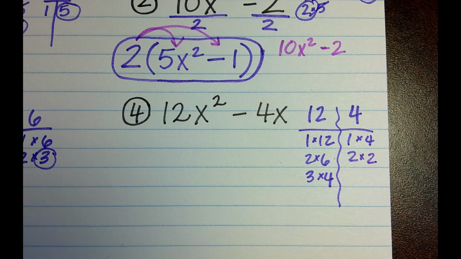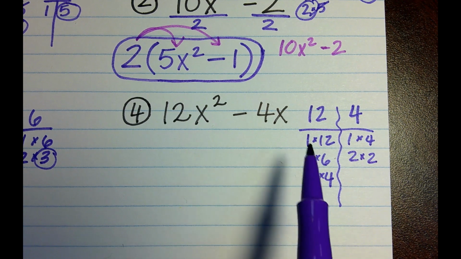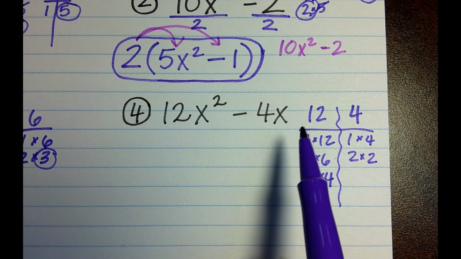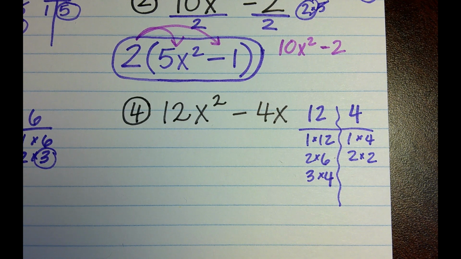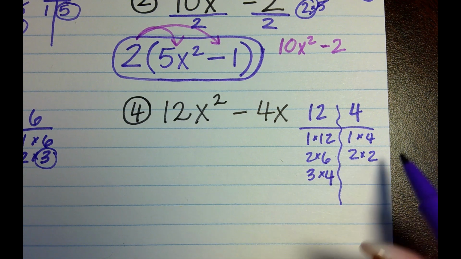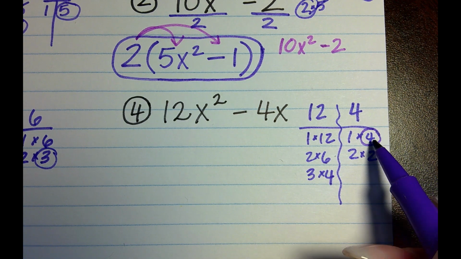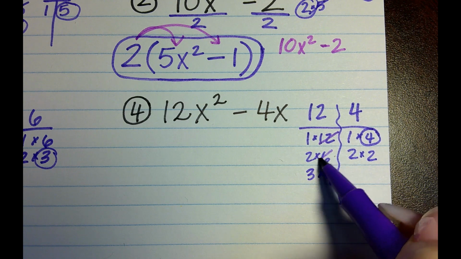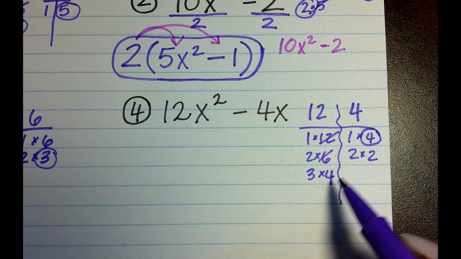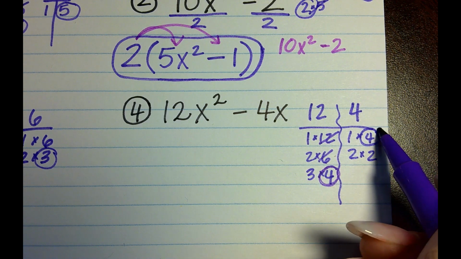And that's it. So, what is the biggest number that is shared as a factor of both 12 and 4? 4. Even though we go up to 12 and we have 6, that's not under both lists. We have 4 for both.